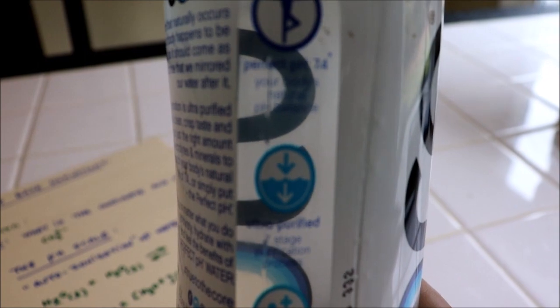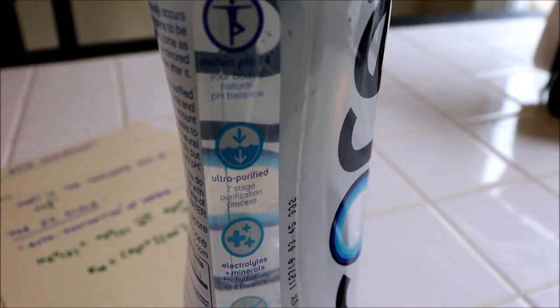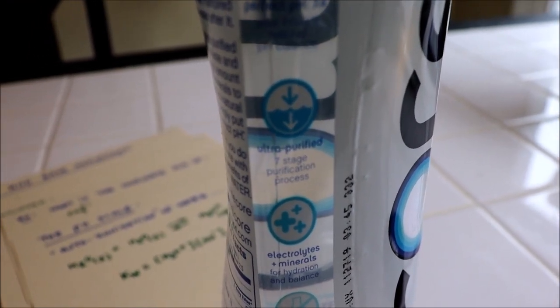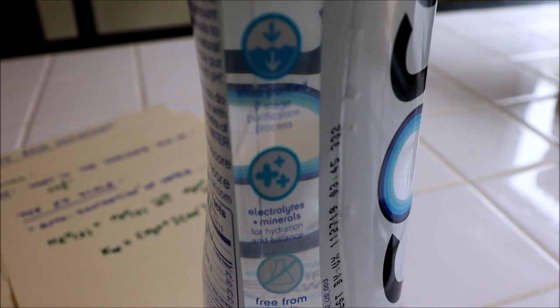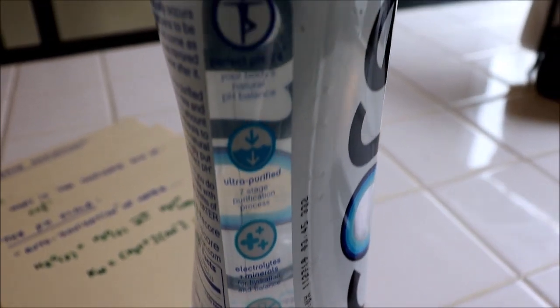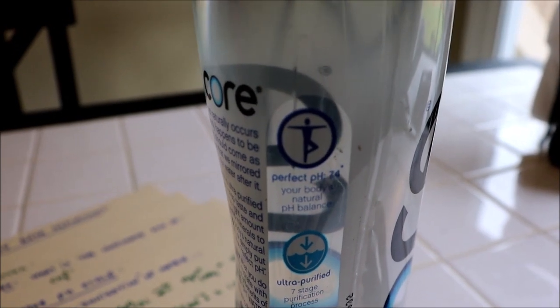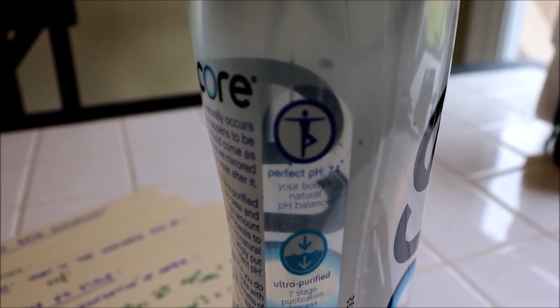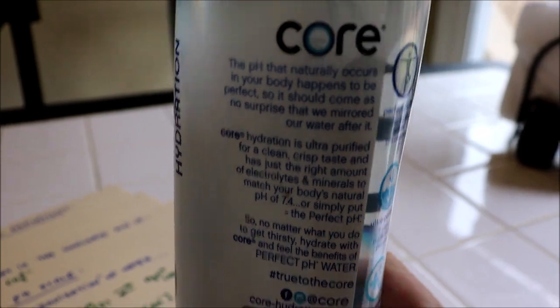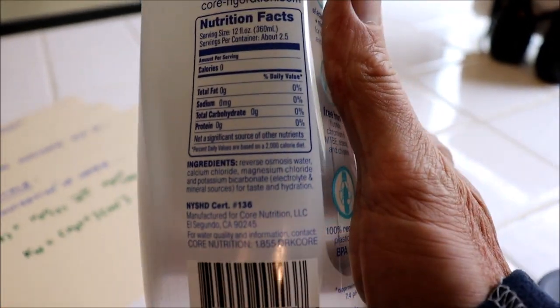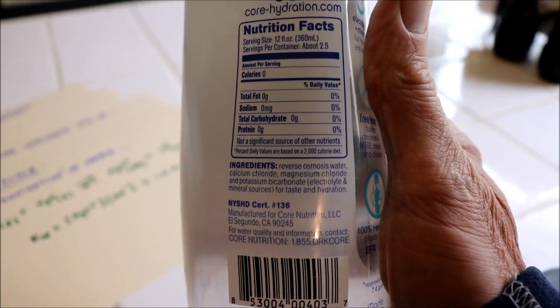And it says it's pH 7.4, which is, I'm quoting, the pH of your body's natural pH balance. Now that's the pH of your blood. The pH of your stomach is a lot different than 7.4. But what you're going to find out is that this has got some additives, it's got some minerals in it, and a lot of marketing is sort of involved here.